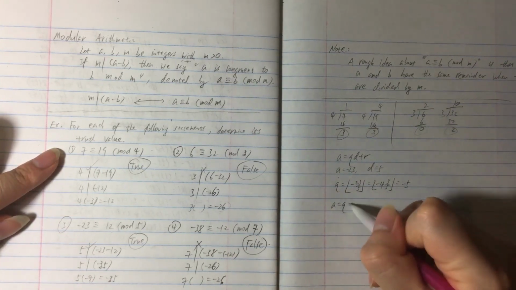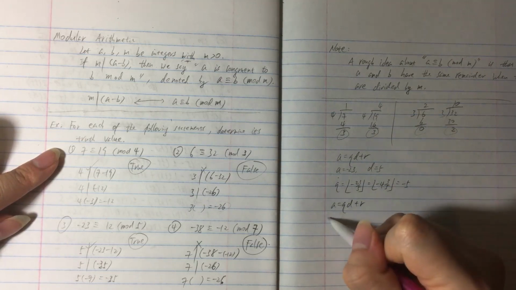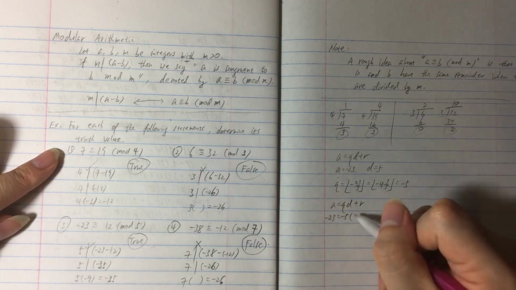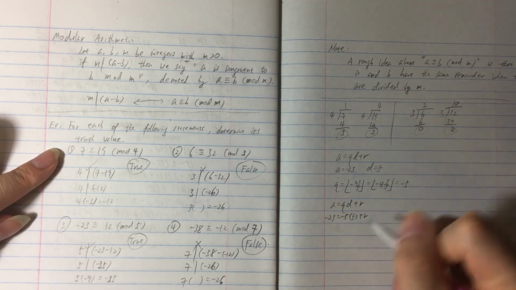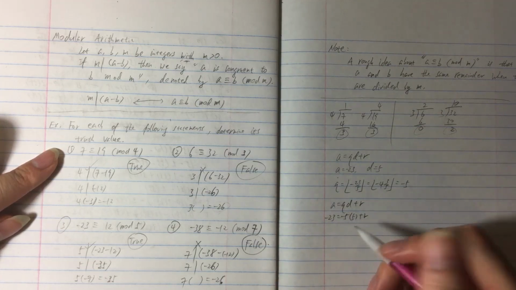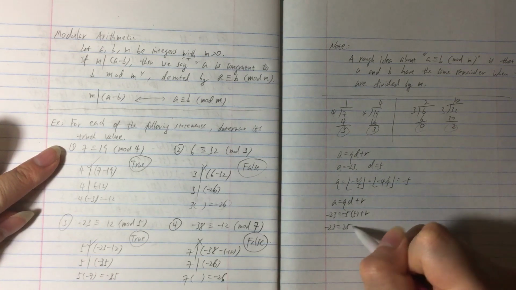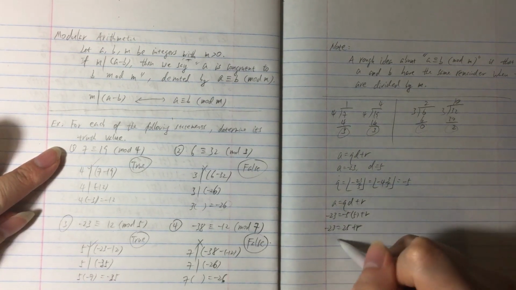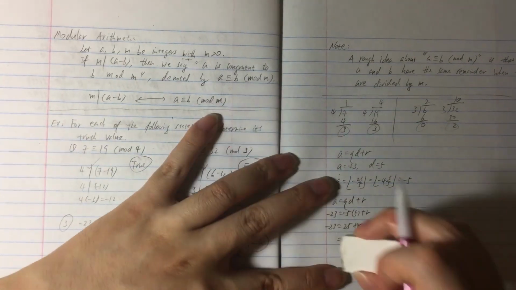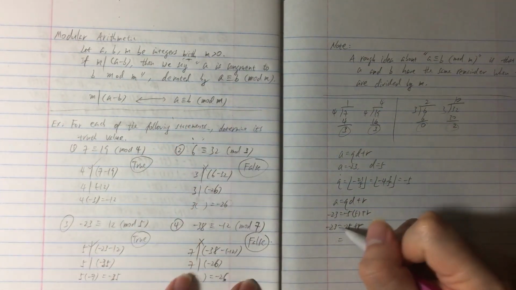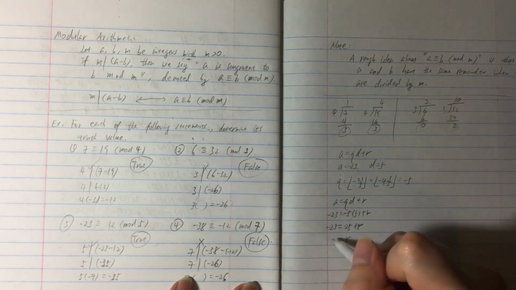A equals QD plus R. A is negative 23. Q is negative 5. D is 5, plus R. Negative 23 equals negative 25 plus R. If I add 25 to both sides, R is 2.